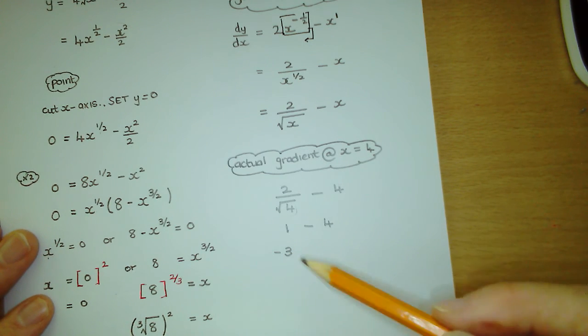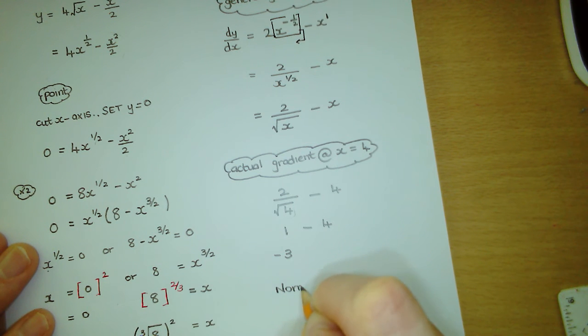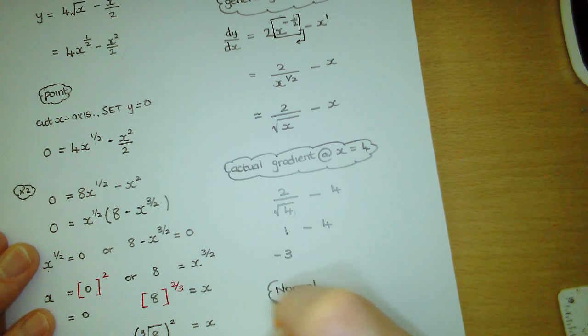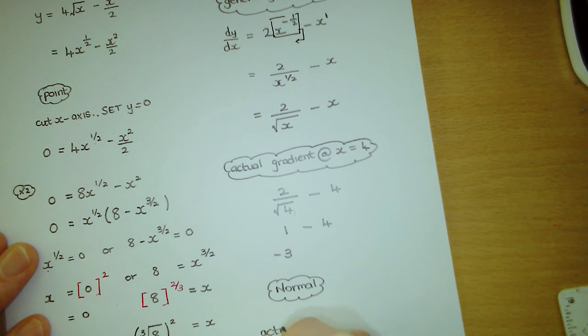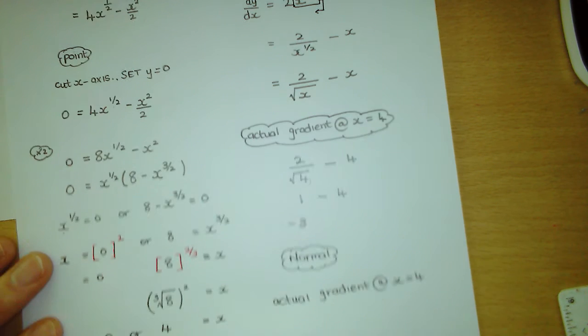Now we can get the actual gradient of the normal. So we're now going to put a title, normal. And then actual gradient at x equals 4. Remember, that's the x coordinate of the point.